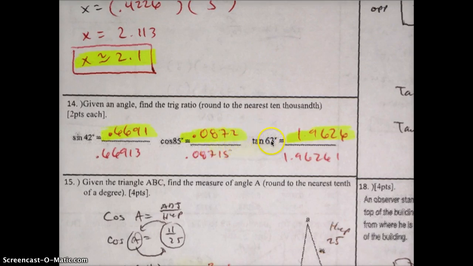Tangent of 63. Type that into your calculator. Now that whole number you're not looking at. You're looking at the 5th decimal place, which is the 10 thousandths. I think they call that the 100,000ths. So this number is less than 5, so you're going to keep that number.